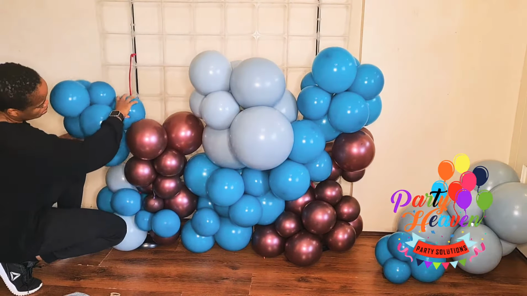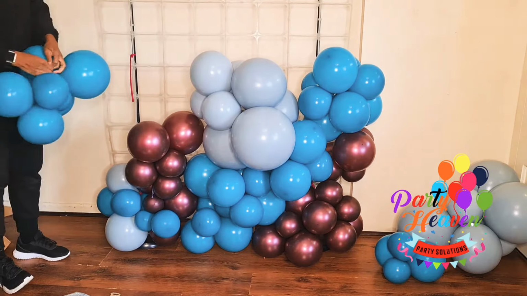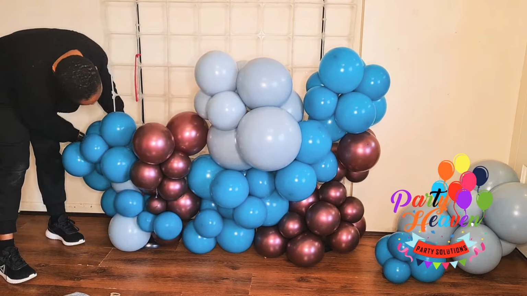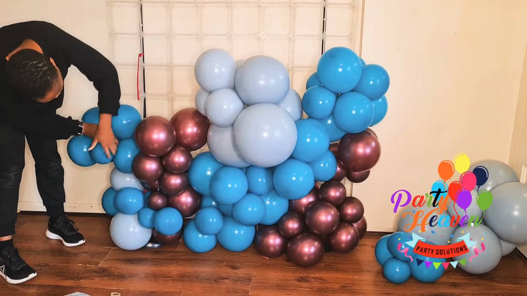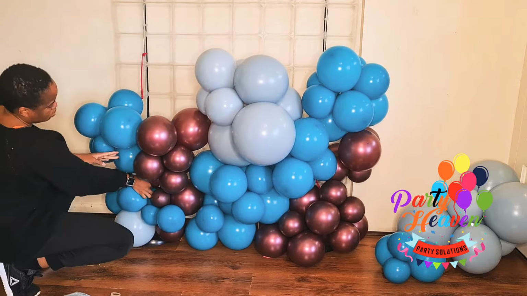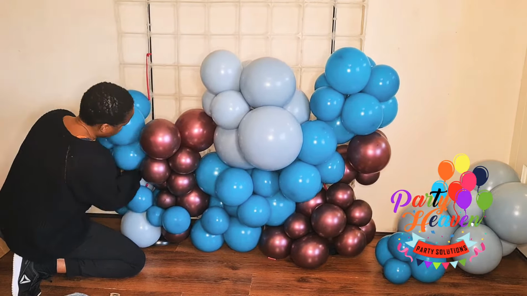Because I am filming this, I'm not really looking back to see what I'm doing, so I can't really see clearly. But if I was doing this for a client, I would pause and step back and look at what I'm doing and be sure I like the look of it. So you just keep doing that and keep adding your balloon. You can see that I'm creating a pattern here.